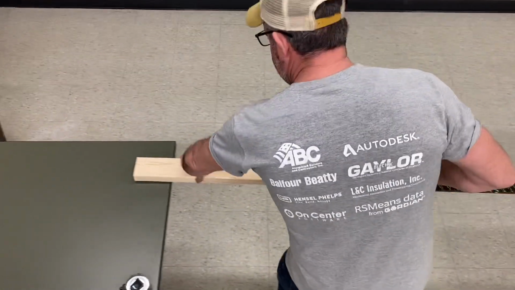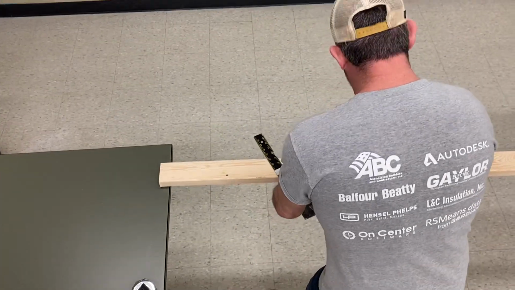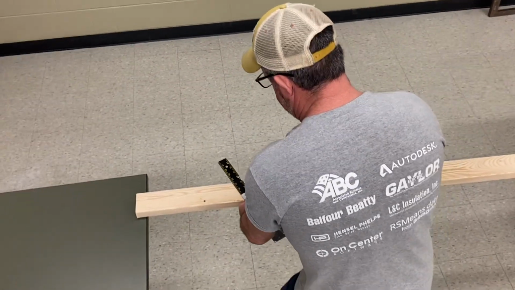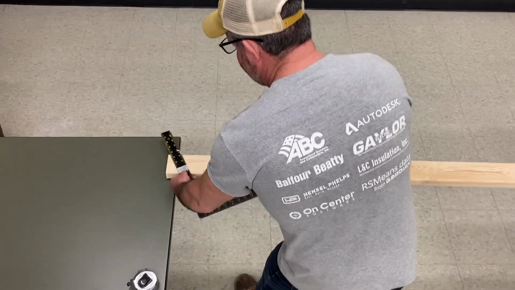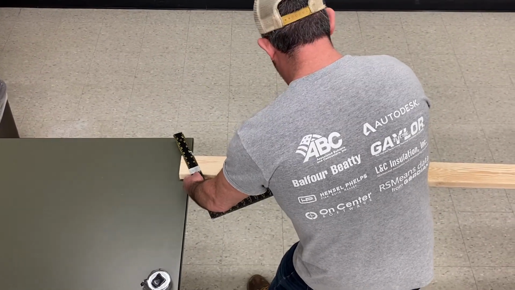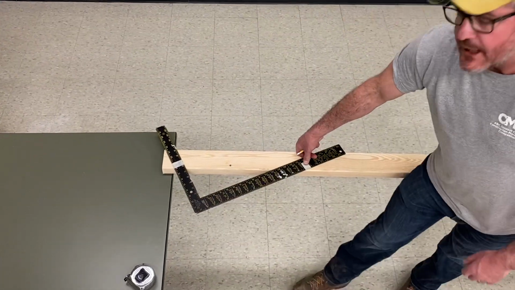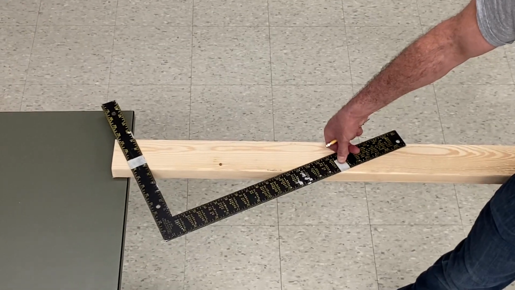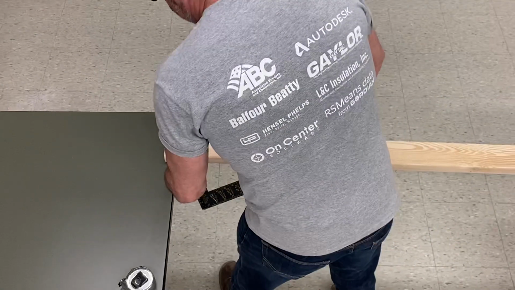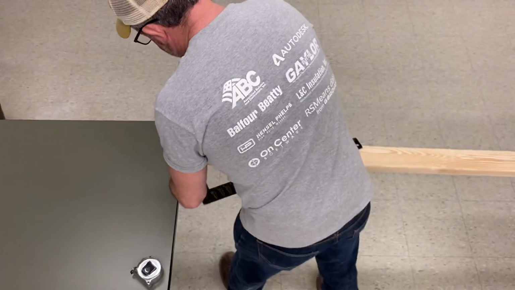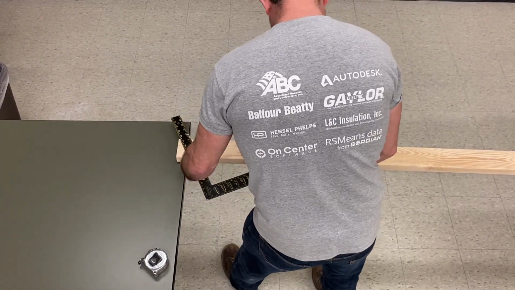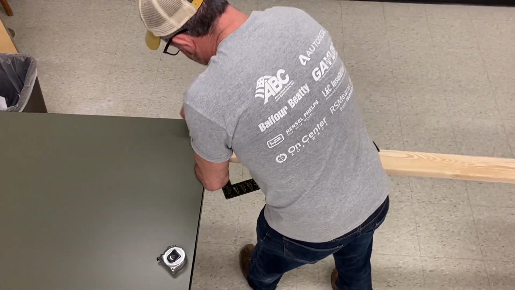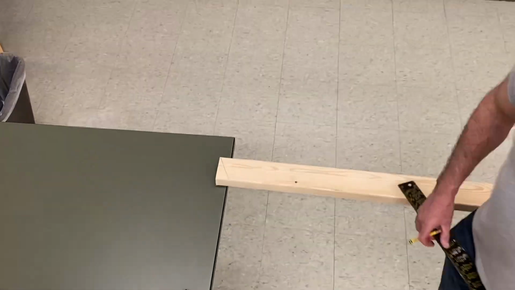Okay. All right, so every rafter starts the same way. I come to the top left-hand corner of my rafter and I draw my first rise cut. Only now I'm holding 8 and 17 on my framing square. Okay, so I come up to 8 and 17, top left-hand corner, and I draw my first rise cut.